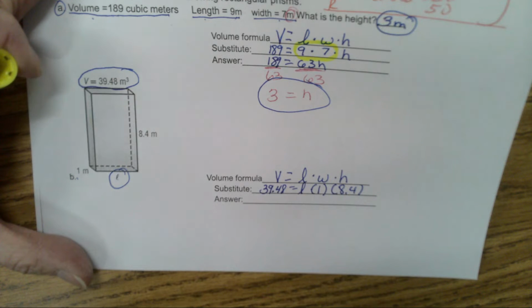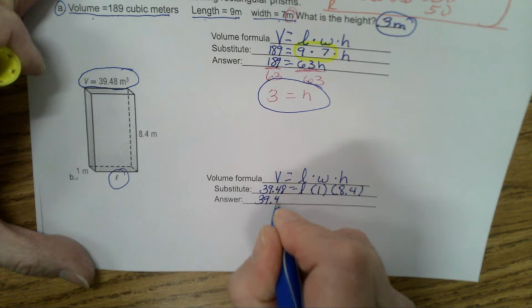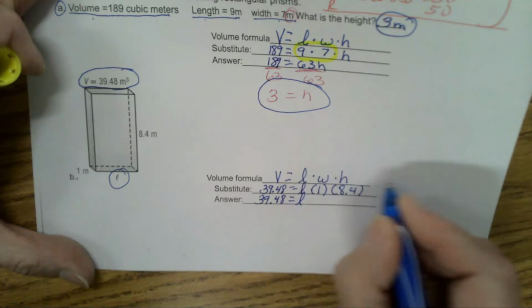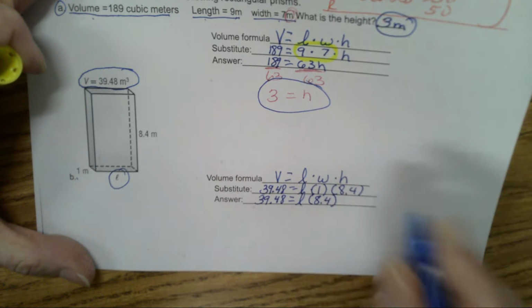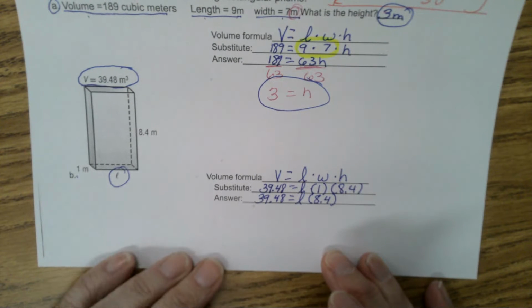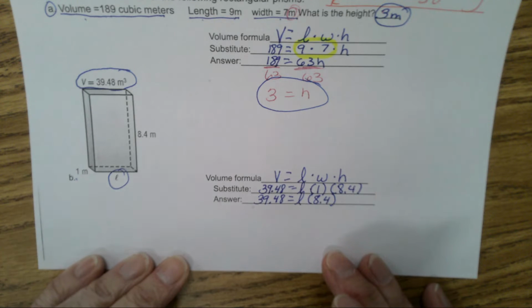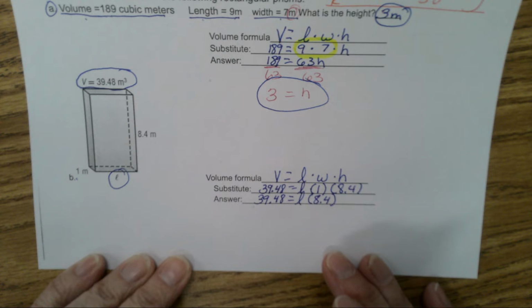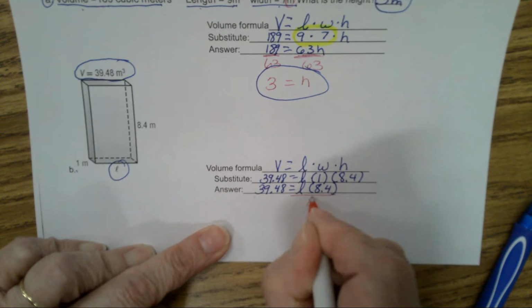Now, I have to combine like terms. So 39.48, but this is really easy. What's 1 times 8.4? Yeah. Now, what's my next step? What do I do now to find L? What is left to do? Divide. We just divide both sides by 8 4/10.